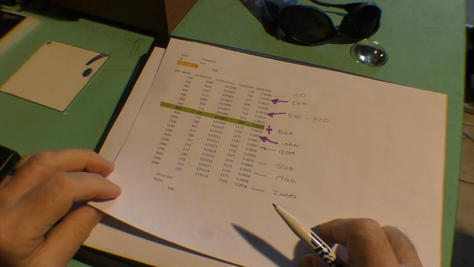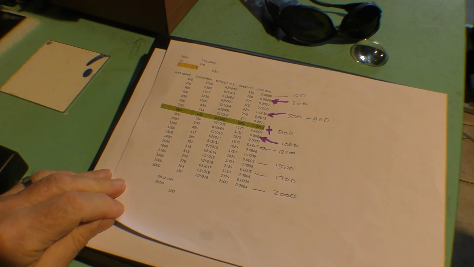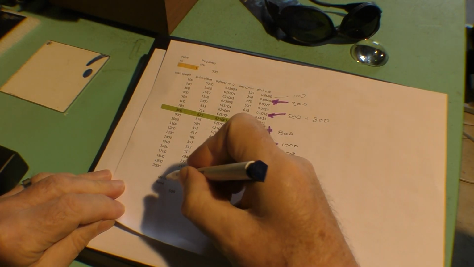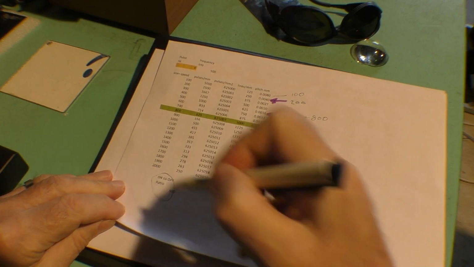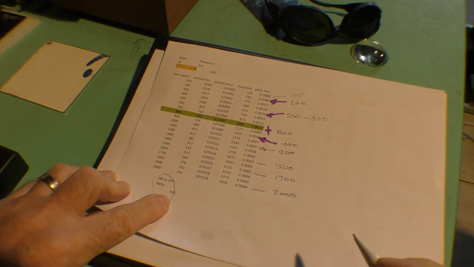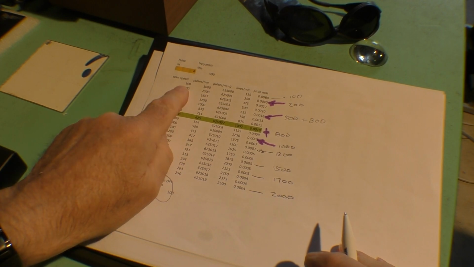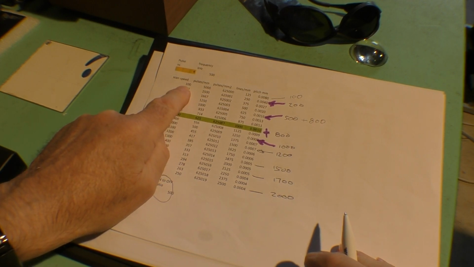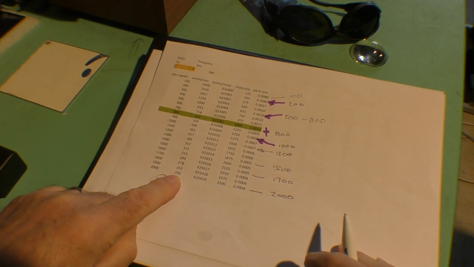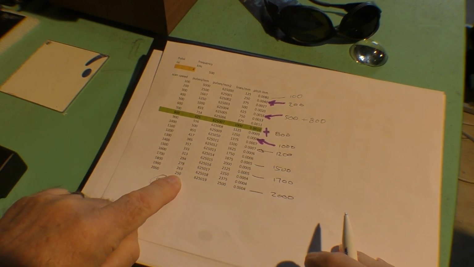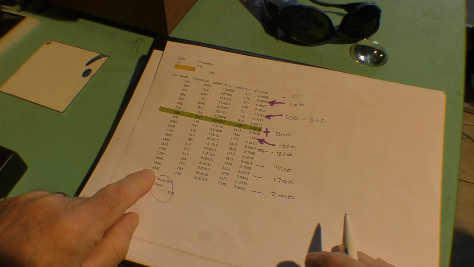So a quick recap of what we discovered last time. We found that this heating to cooling ratio here is very important. We could get 5,000 pulses per millimetre if we ran at 100 millimetres a second, but we were getting only 250 pulses per millimetre if we were running at 2,000 millimetres a second.